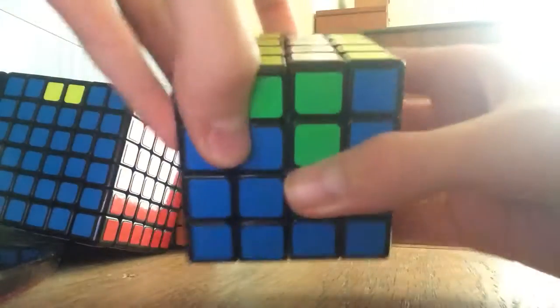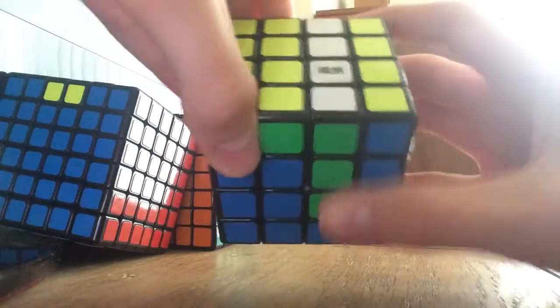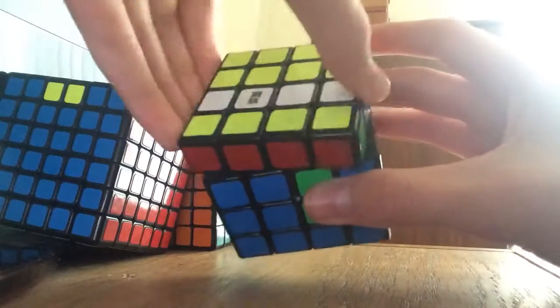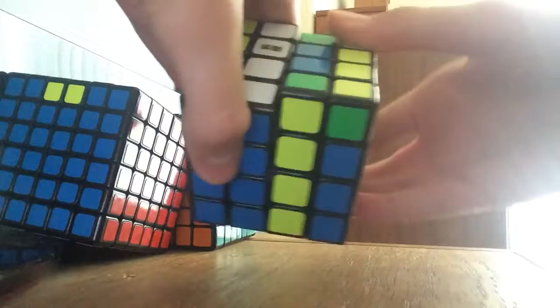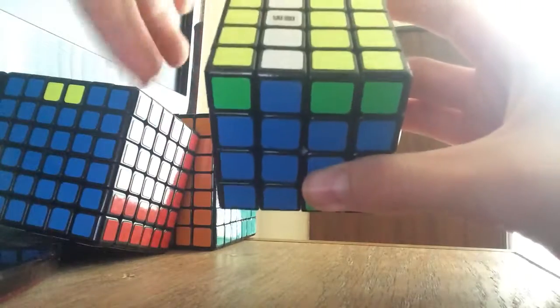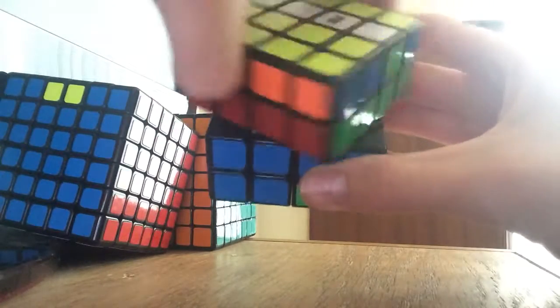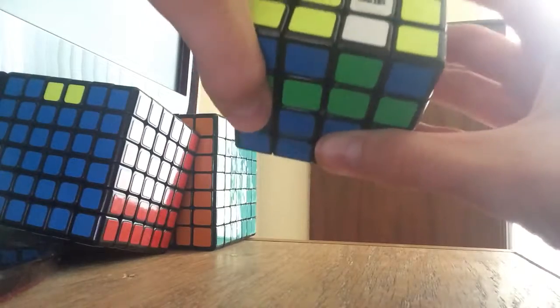Bring down the right wedge twice, spin the top twice, then bring down the right wedge twice again, then spin the top two layers twice.